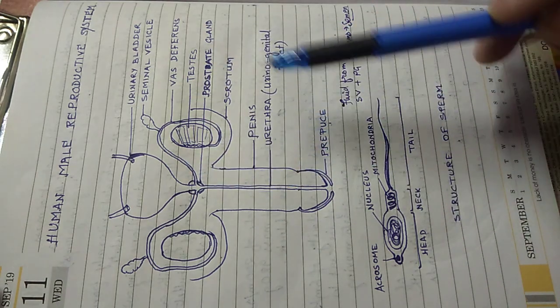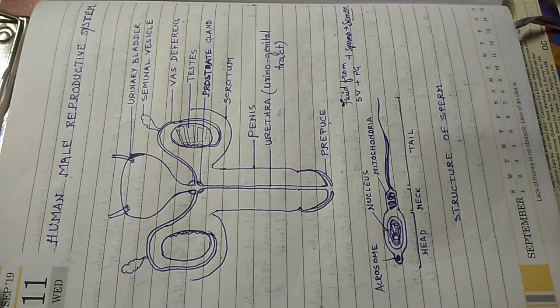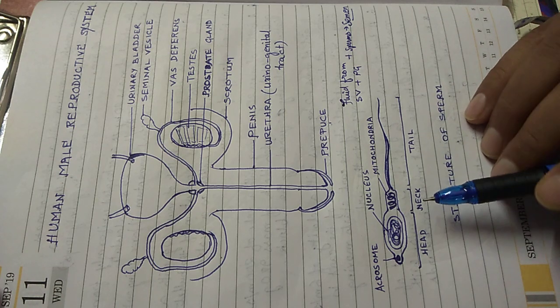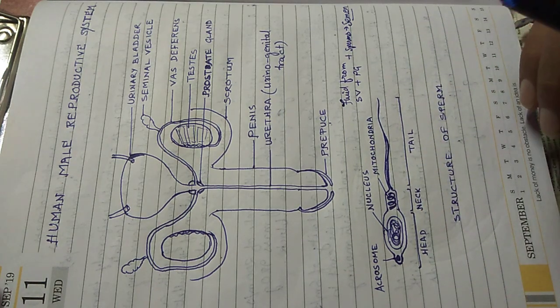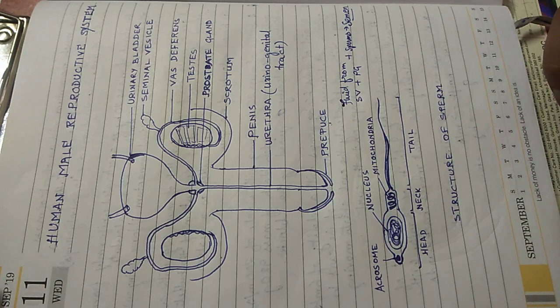So this is the overall structure of the human male reproductive system. Now let us discuss the structure of the sperm. You can imagine if 5 to 10 ml of semen contains around 300 million sperms, how minute the sperms can be. They are very, very small cells.